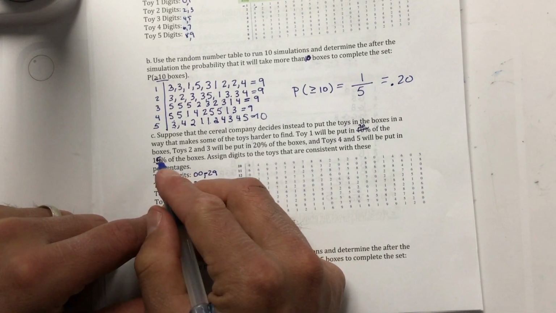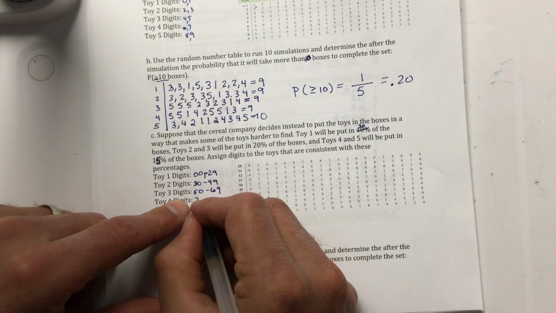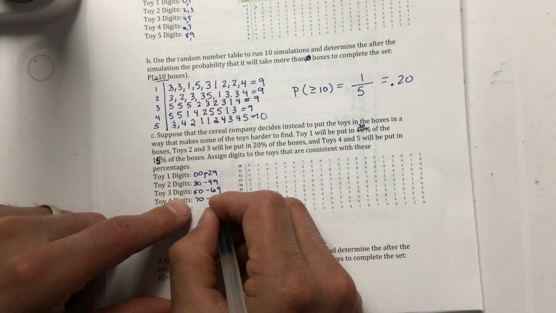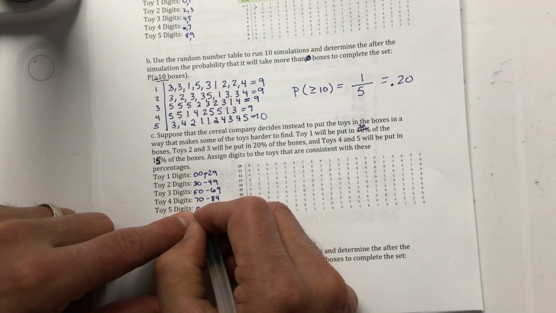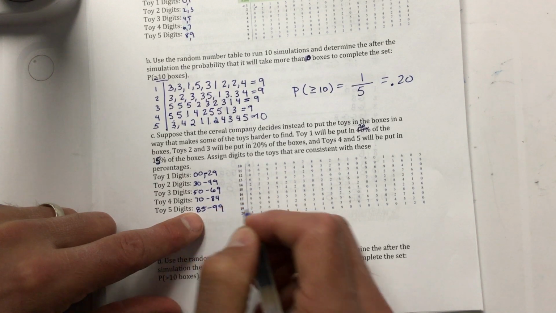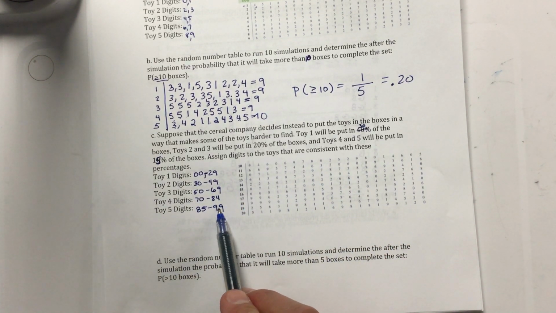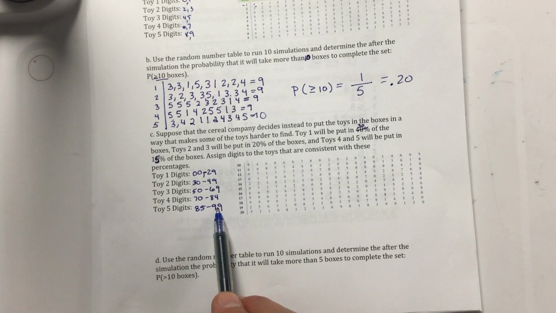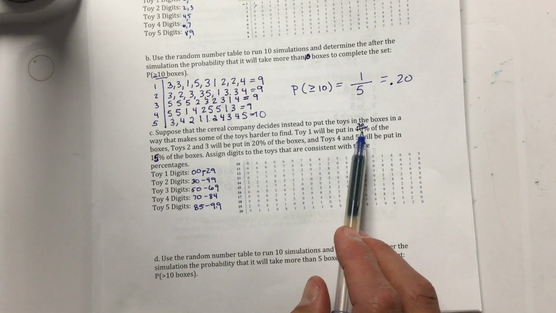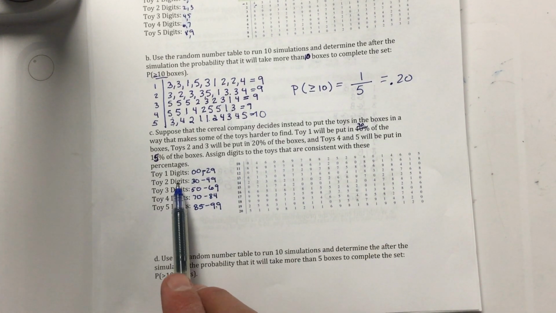Then we've got the 15s in these 2 boxes: from 70 to 84, and from 85 to 99. I couldn't just use a single digit in this situation because the probabilities don't divide into 10 digits. We needed more digits.